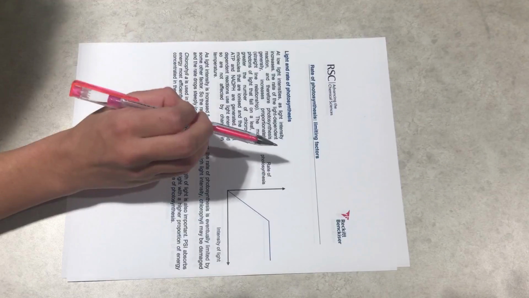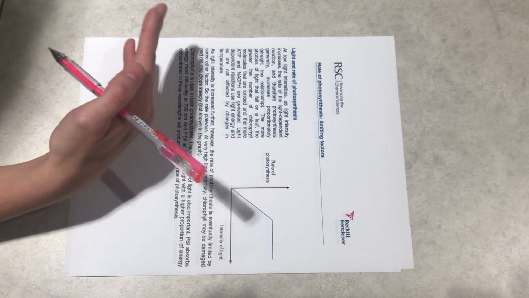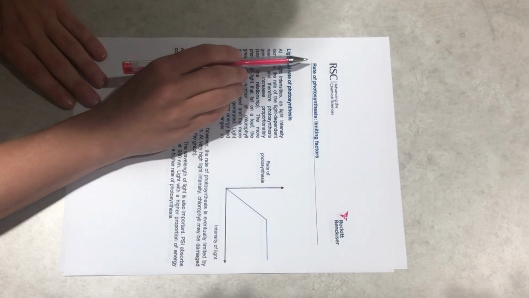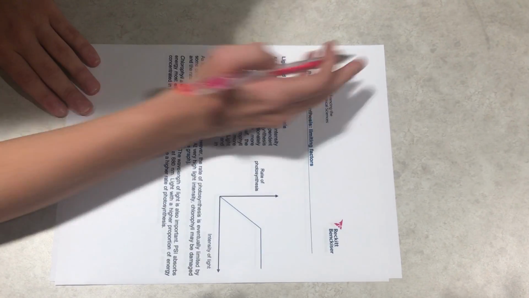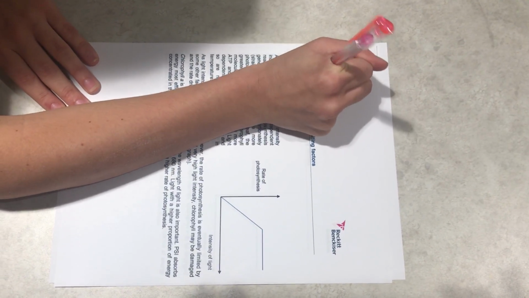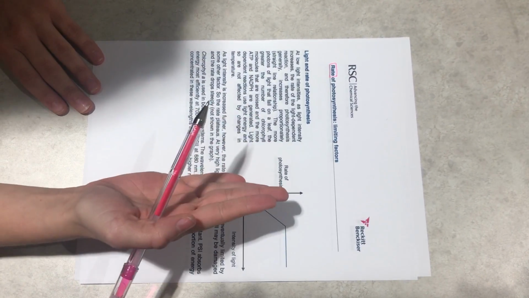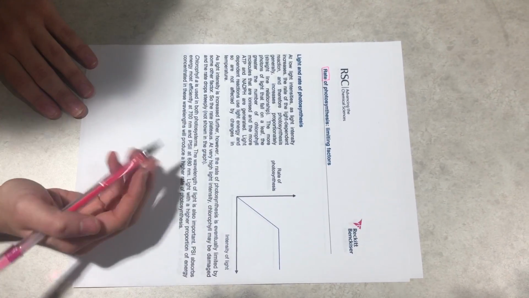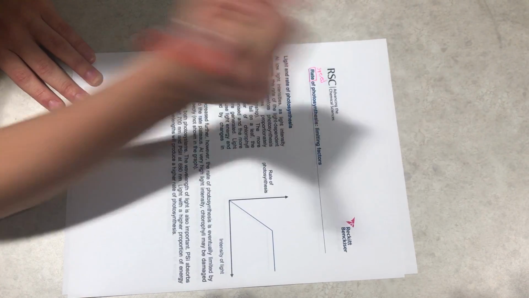So I'm going to try to break this title down and figure out what it means in everyday language so that I know exactly what the author is trying to show me. So this first part, rate of photosynthesis. So rate, what does this word mean? Now, when I think of rate, the first thing that comes to mind is heart rate. And I know that heart rate has to do with how fast my heart is beating, kind of how many beats per minute it's going. So I know rate has something to do with speed.